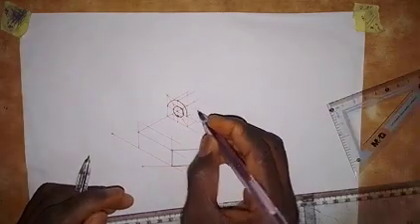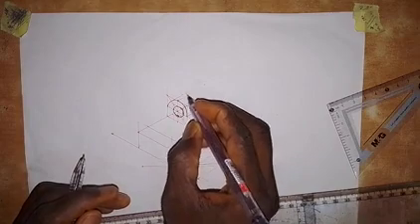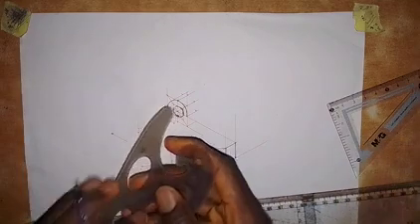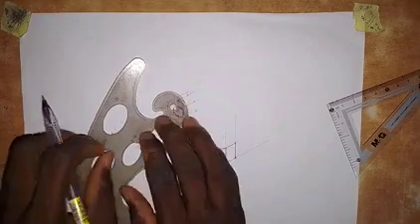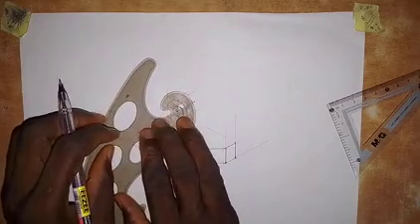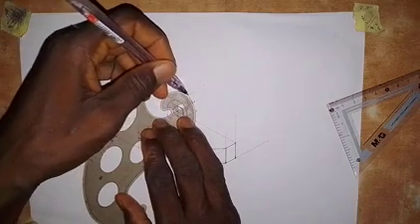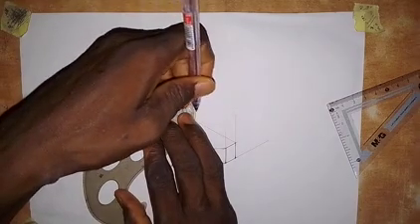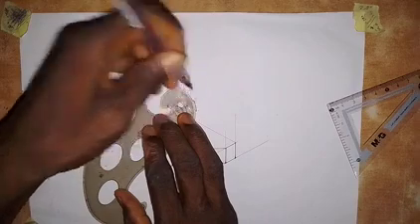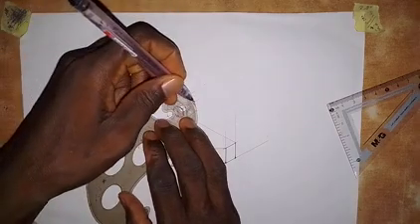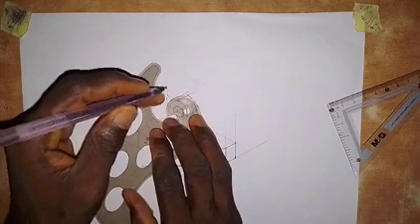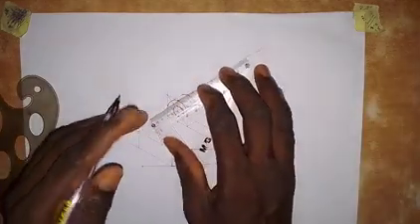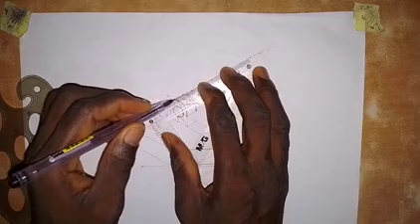So this point we are going to join them together with the use of a French curve, okay? And it goes like this. So I'll make use of this part here. Okay, so I'm going to join. Let me start with these 2 points. So it goes like this, and then these 2 points I'll join them together like this, and then these 2 points I'll join them together like this. So then this line I'll make it a thick line from here to here.